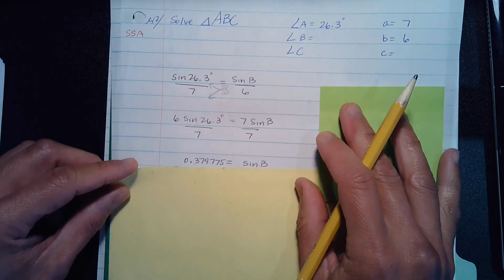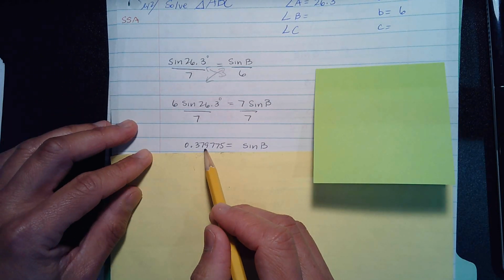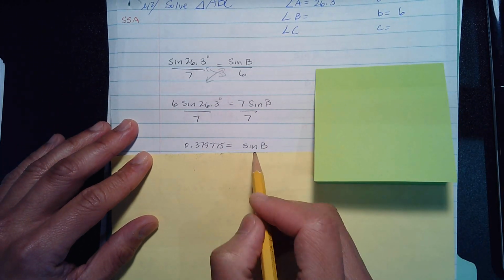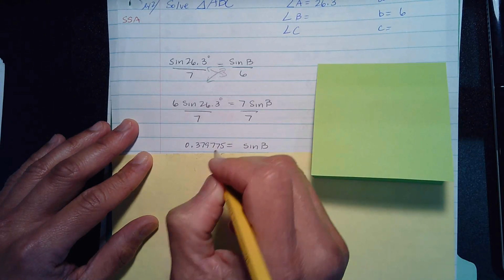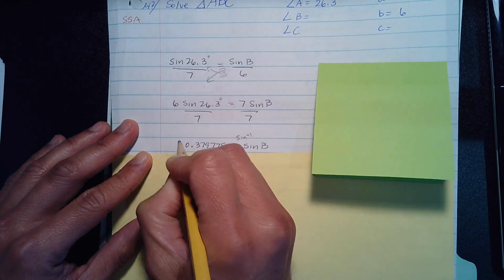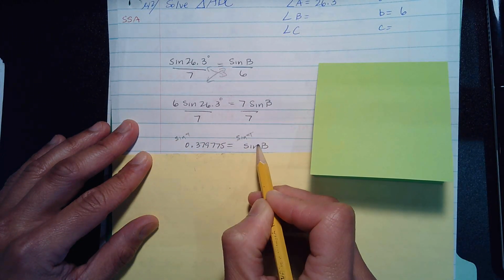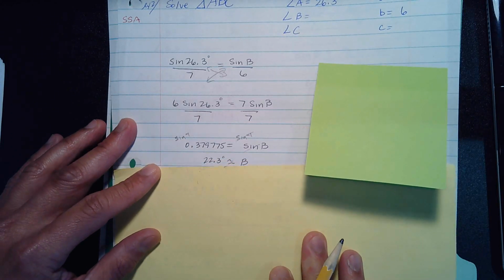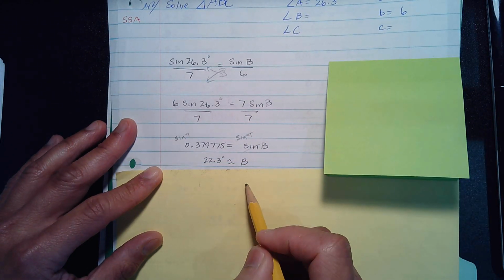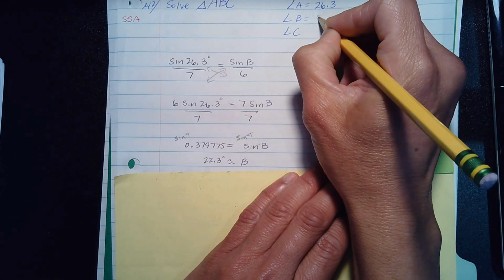And now we have sine B is equal to 0.379775. To get B by itself, if you remember from the last section, you take the inverse sine. So the inverse sine and the sine undo each other, and now we're left with angle B. So angle B is 22.3 degrees.